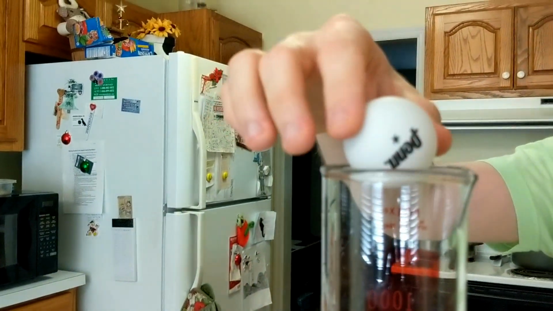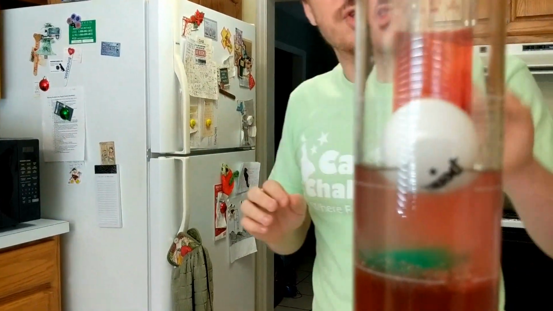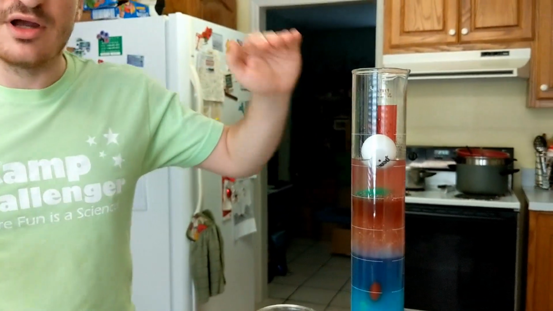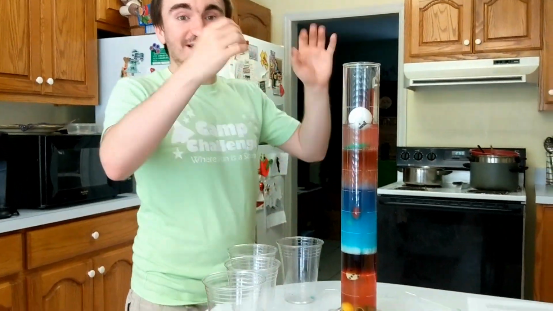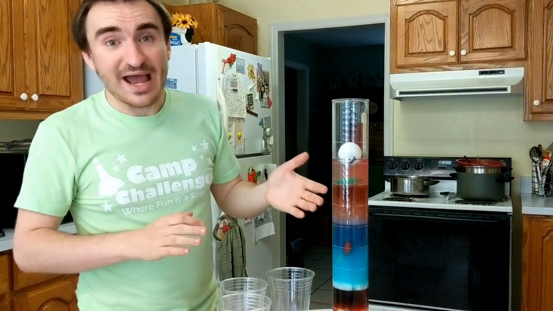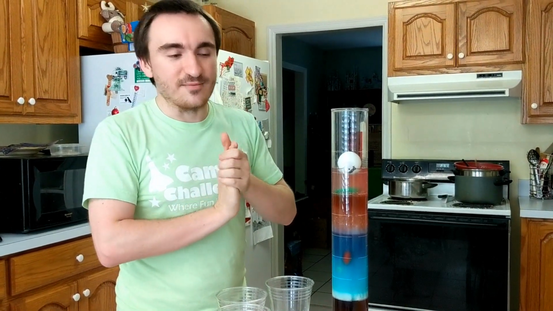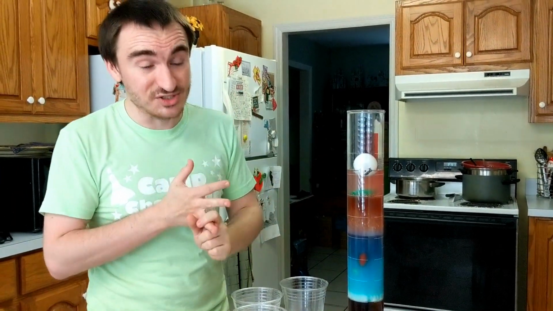And last but not least, our ping pong ball is actually the least dense item that we have here. So it floats right on top of the lamp oil. The lamp oil is the least dense liquid that we have, but the ping pong ball is the least dense object that we have here. So you can use whatever items that you have to see the density of different items around the house. Not only liquids, but also items too.